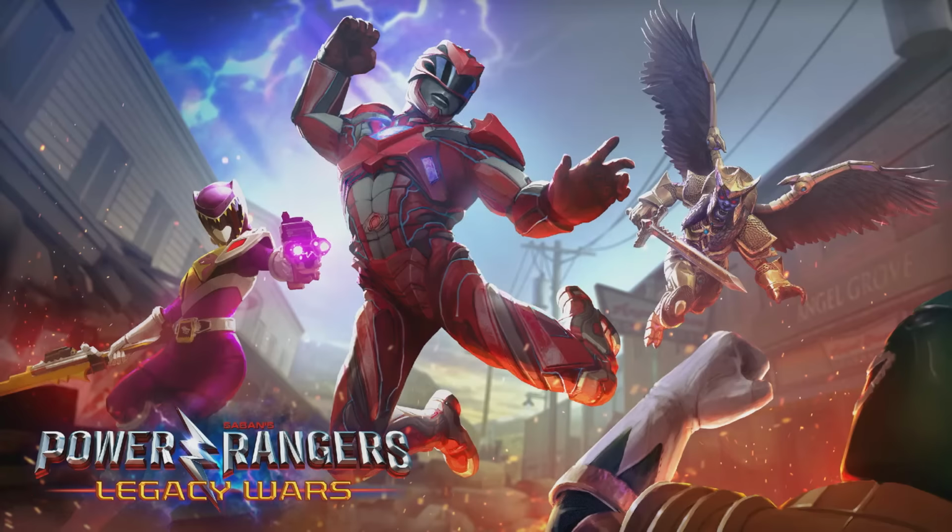So Power Rangers Legacy Wars is a real-time multiplayer fighting game that features Rangers from the new movie, as well as fan-favorite Rangers and villains from the Power Rangers multiverse. This is the first time that players can play a synchronous mobile fighting game over the network, and we're very excited.